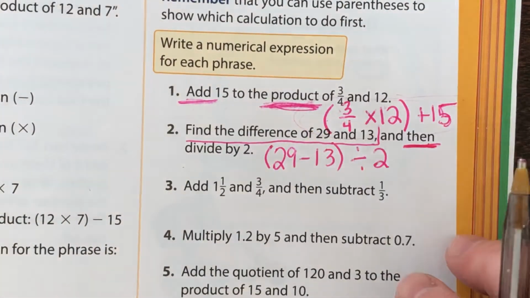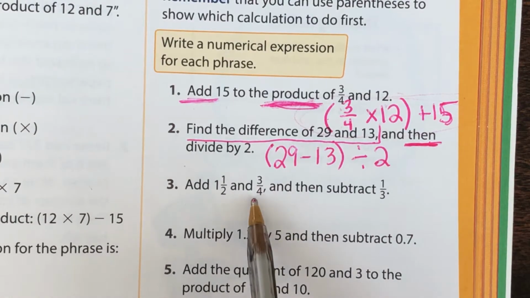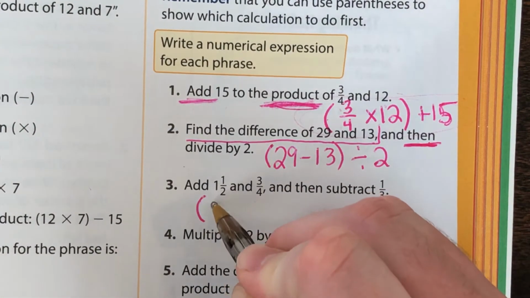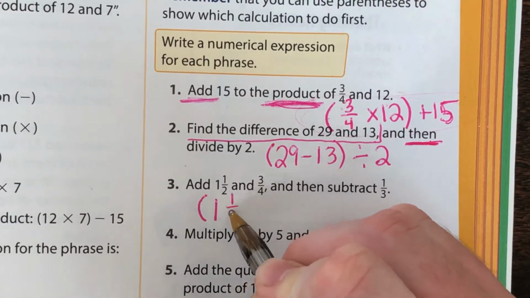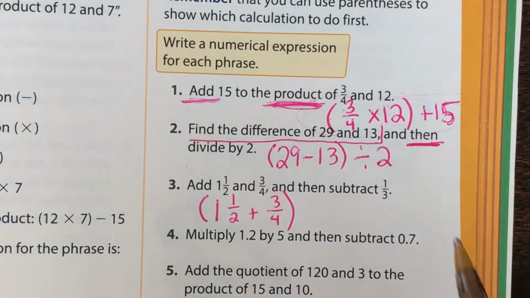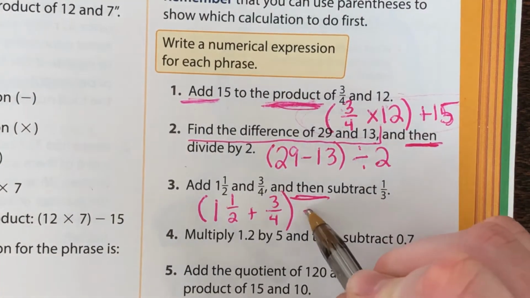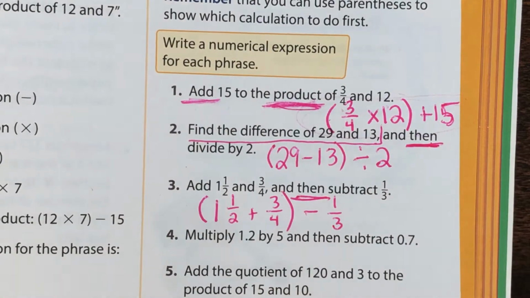All right, same thing with problem number 3. It says add 1.5 and 3/4. So you add 1.5 and 3/4. And again, I like to put it in parentheses, keeps it all separate. And then, that word then again, subtract 1/3.